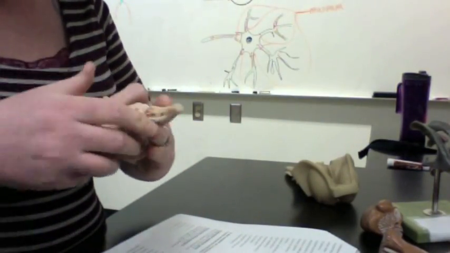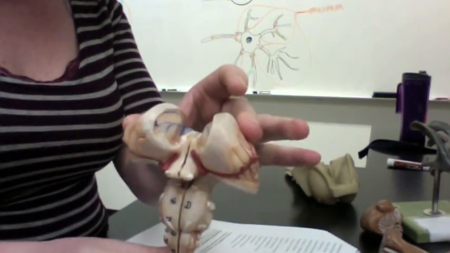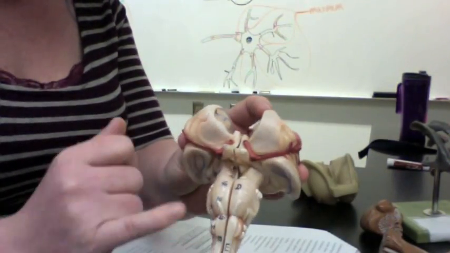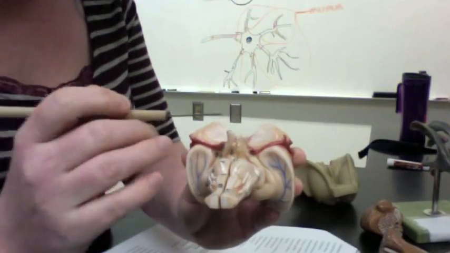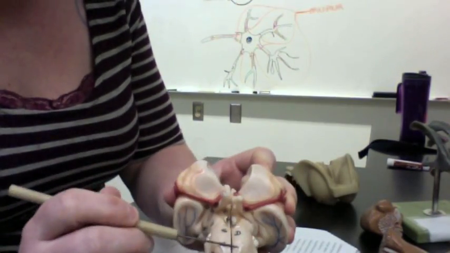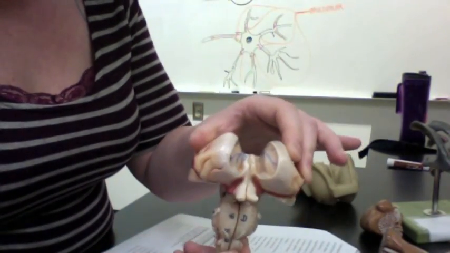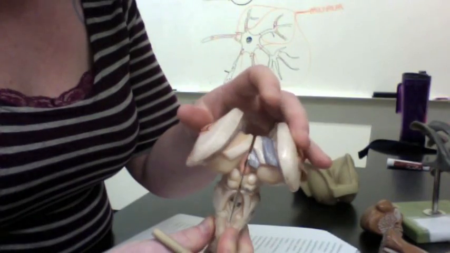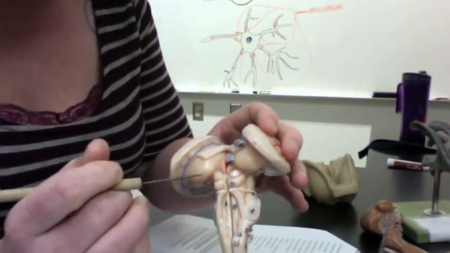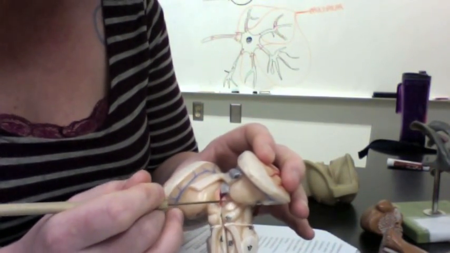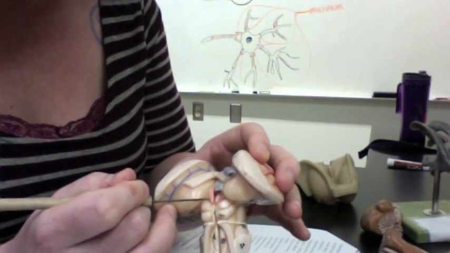So here's this model. Again, this is our thalamus, right? Here's our optic nerves and our optic chiasm. There's where our pituitary gland would be. There's our mammillary bodies, cerebral peduncles, pons, medulla. So if you take this guy, turn it around, you will reveal the pineal gland. The pineal gland is this pink nubbin that sticks out right here in the back.